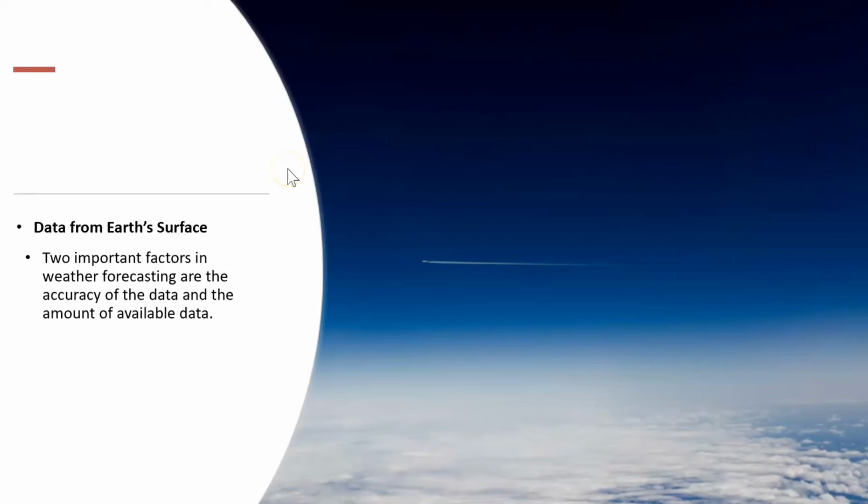So, data from Earth's surface. Two important factors in weather forecasting are the accuracy of the data and the amount of available data. And this is why we need a lot of instrumentation, and we need to spread the instrumentation out.